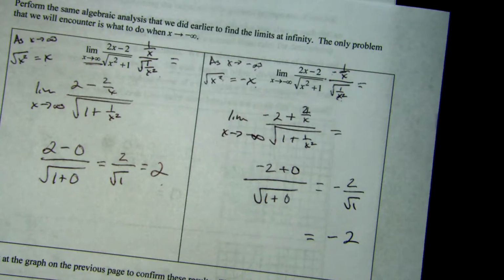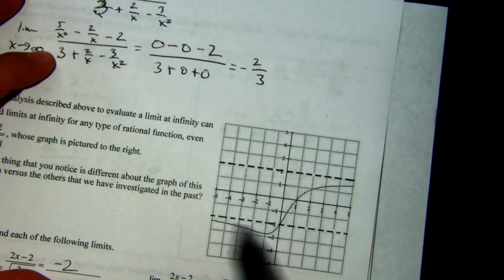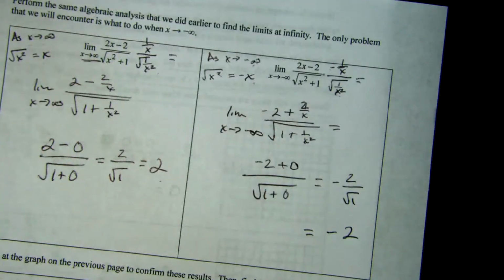So that's good, right? Because look what happened. If we look back at our graph of this function, as x goes towards negative infinity, it's going to a different asymptote. f of x is going closer and closer to negative 2. So now we see the algebraic limit justification for that. All right, so that's a little tricky.